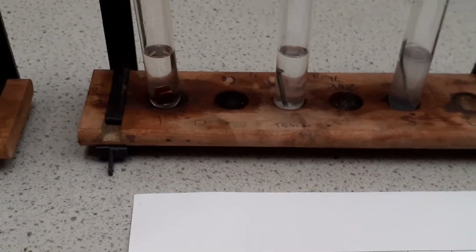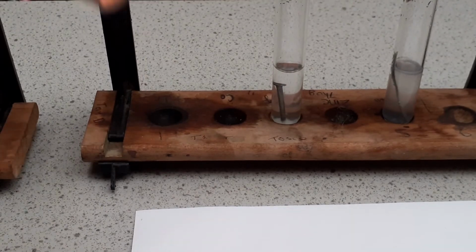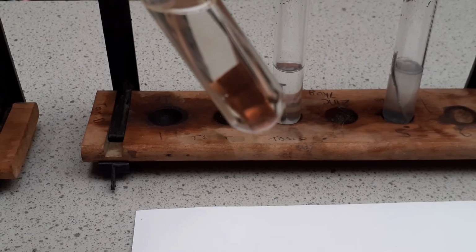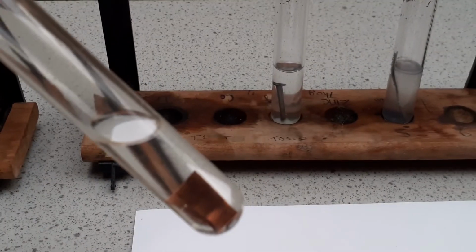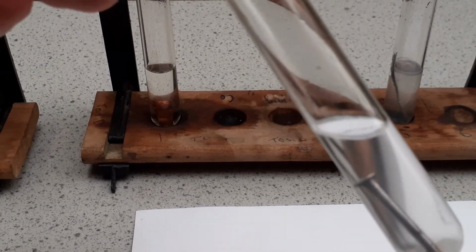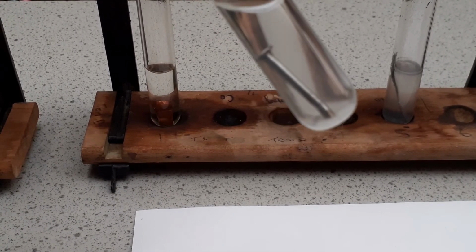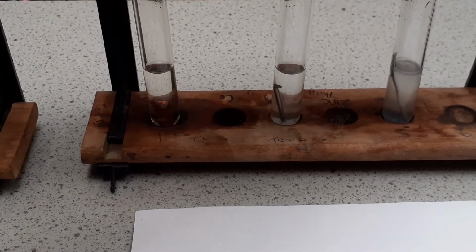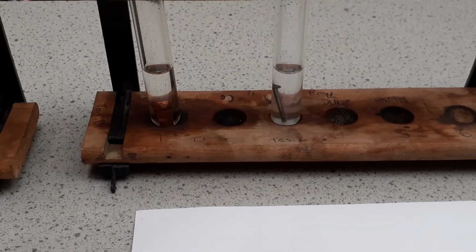Moving along to our solutions of zinc sulfate. As you can see, the copper is absolutely no change, so there's no reaction. We look at the iron, there's no change in the nail, so there's no reaction there. We look at the magnesium.